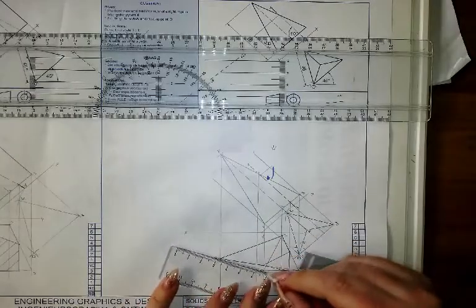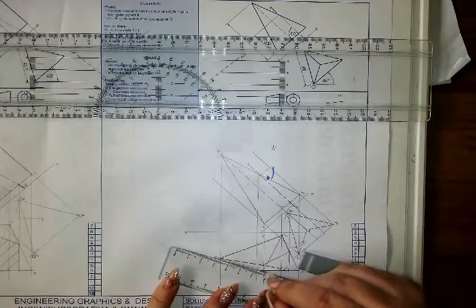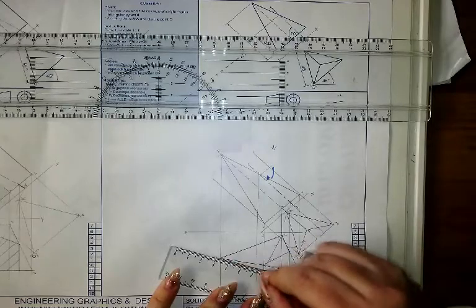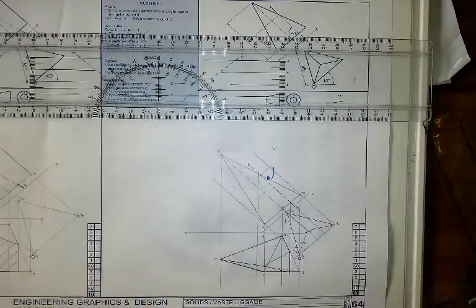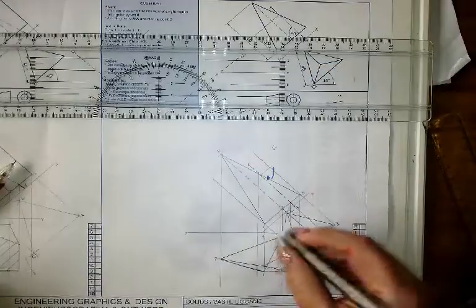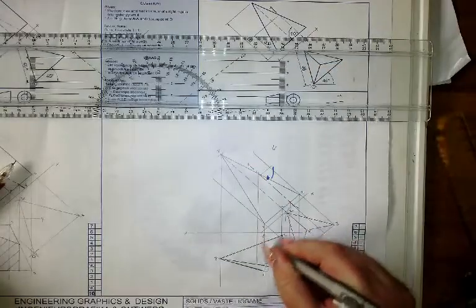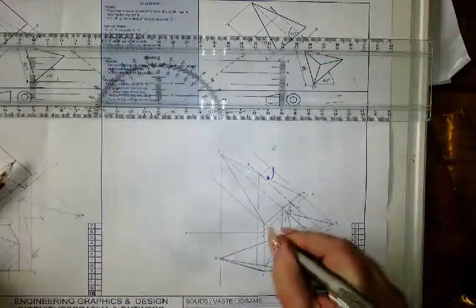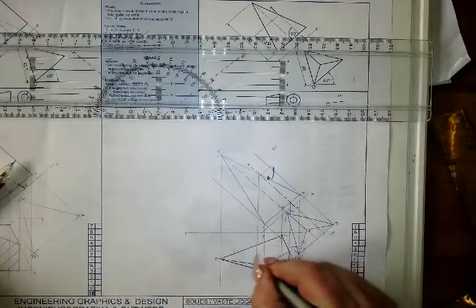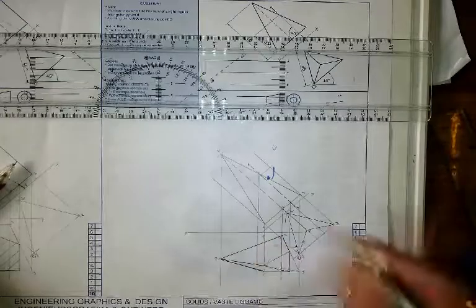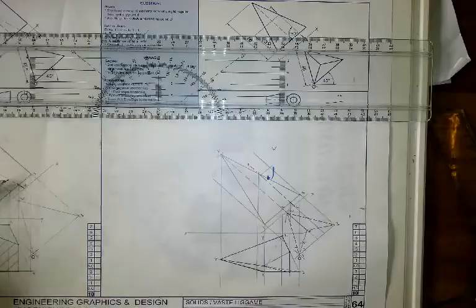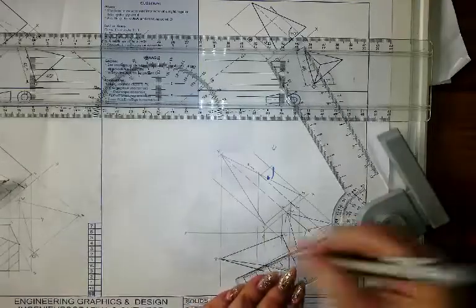So from 1 to P. Okay, so that is now my actual view. I'm just going to erase this line so that you don't get confused. It should be a little bit lighter. Okay, so I'm not completely erasing it. If you drew a little bit too dark, just go over it lightly with your eraser and make it construction. There's nothing wrong with doing that.